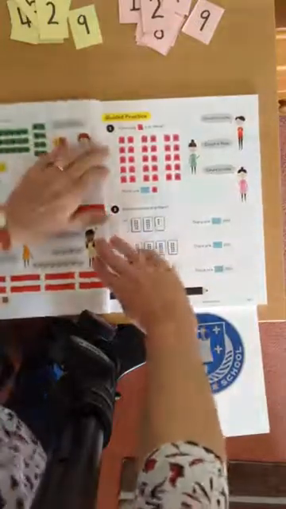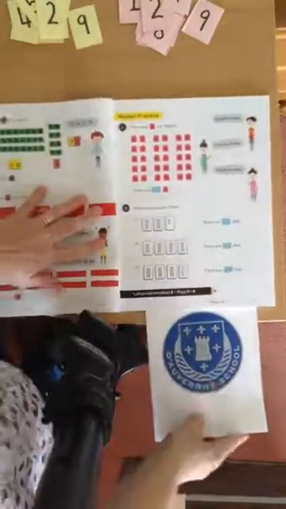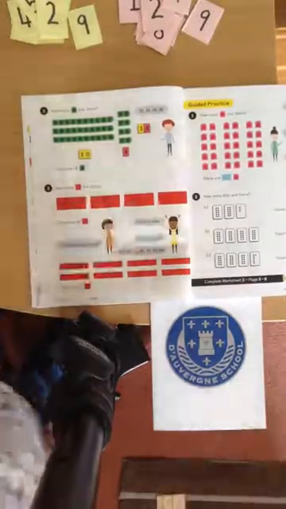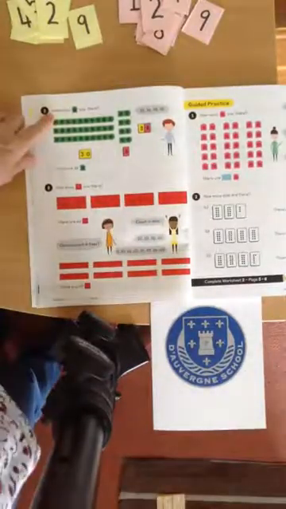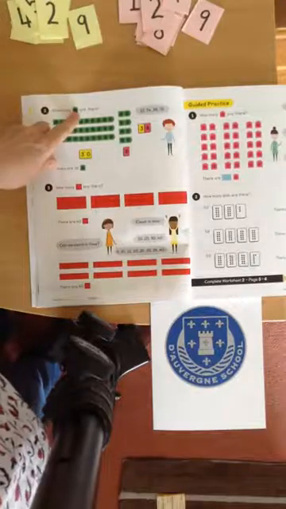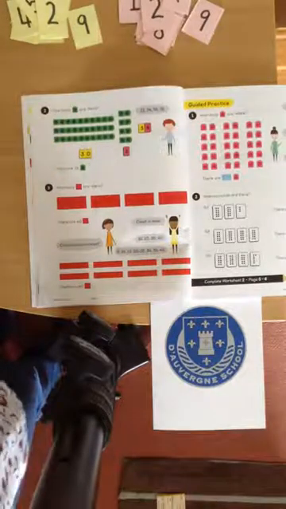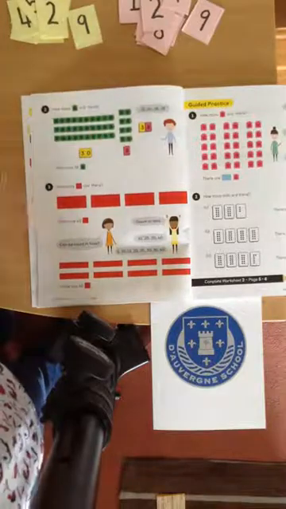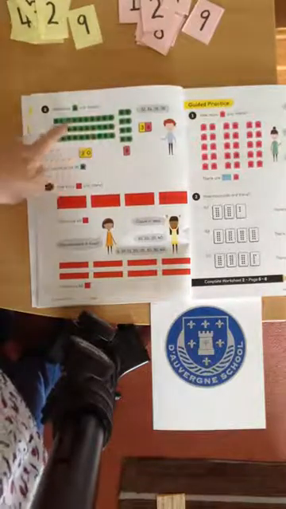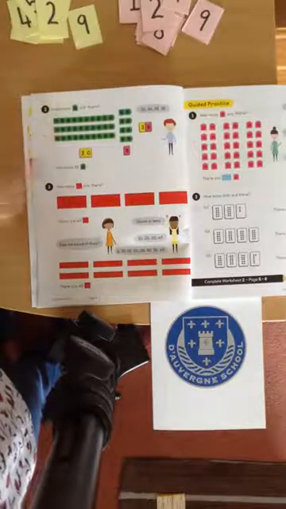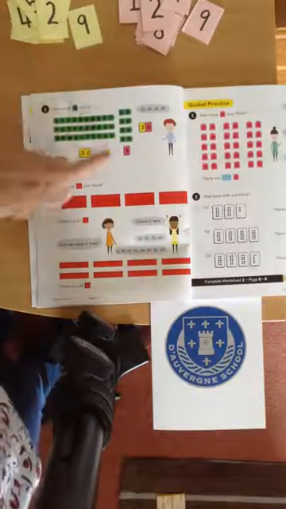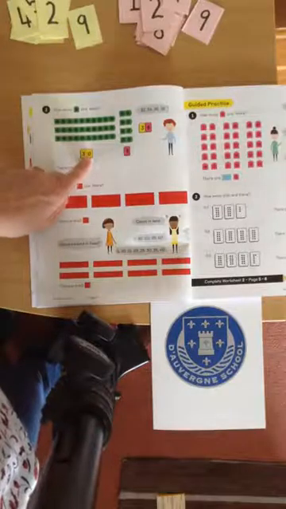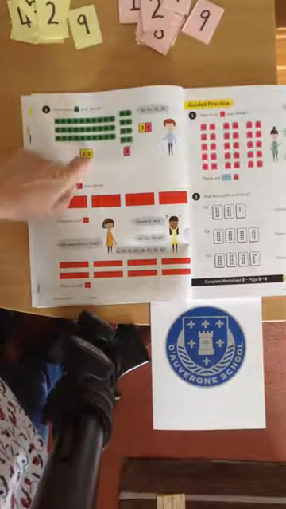Let's look over the page. Just move that so you can see it. Well done. Good listening. So we look at this one and it asks us how many cubes are there. Do you remember towers of 10? How many towers of 10 have we got? We've got 1, 2, 3. We've got 3 towers of 10 and 3 towers of 10 make 30 and there's our 30 underneath.